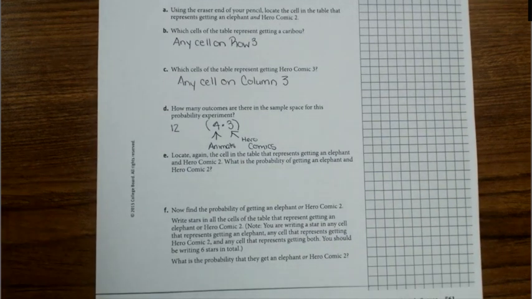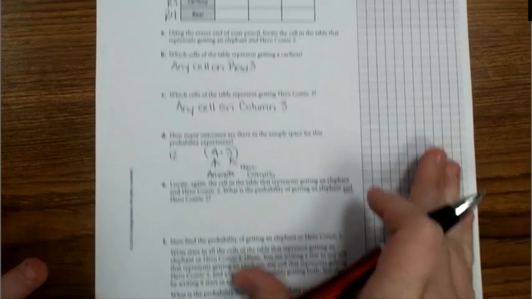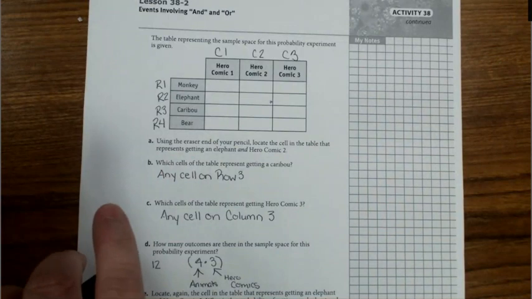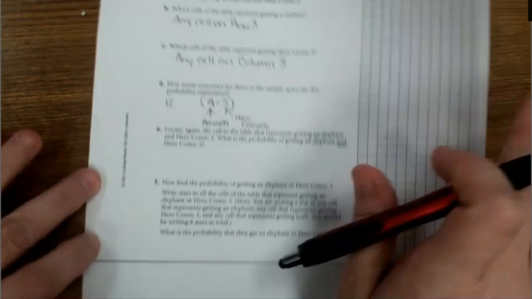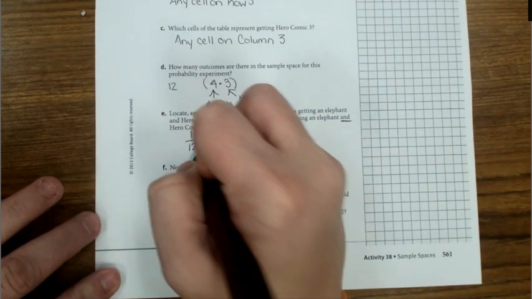Letter E. Locate again the cell in the table that represents getting the elephant and Hero Comic 2. What is the probability of getting an elephant and Hero Comic 2? Well, how many cells up here represented the elephant and the Comic 2? Only the one that I put the star in. Out of how many total? 12. So a 1 in 12 chance.